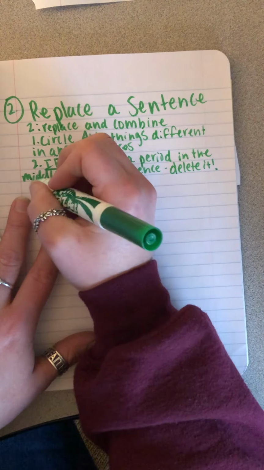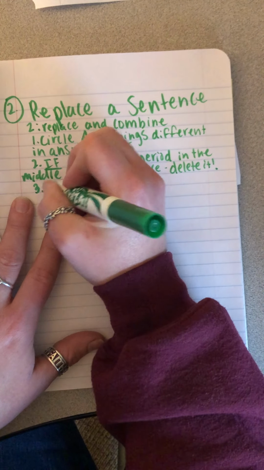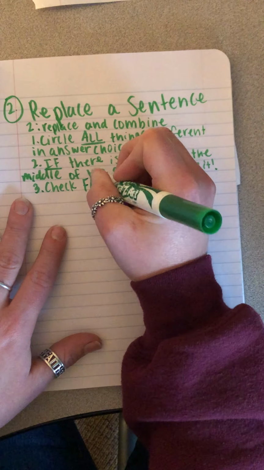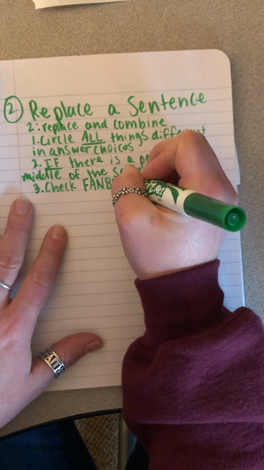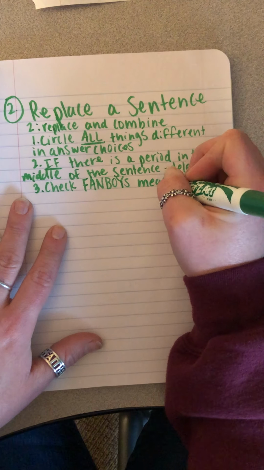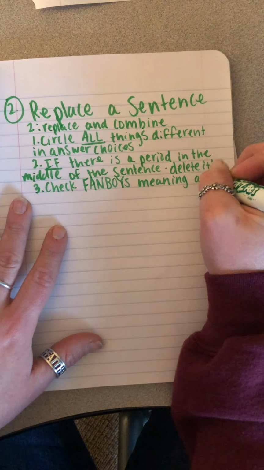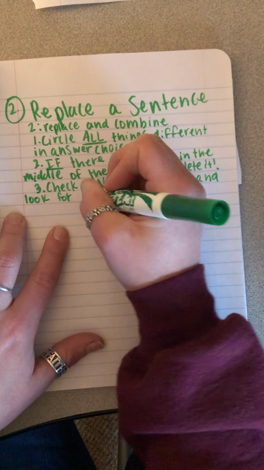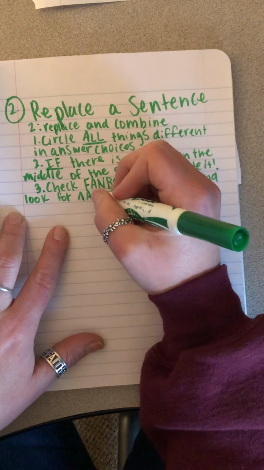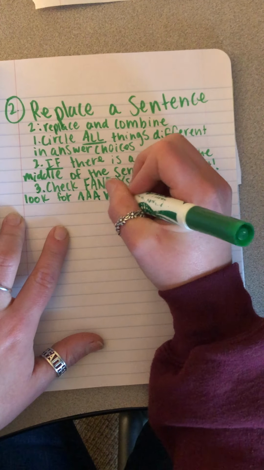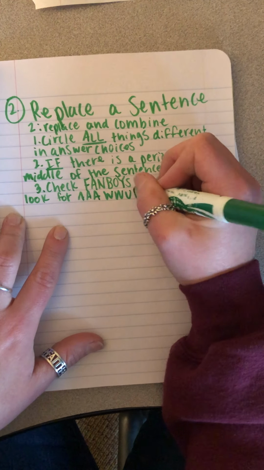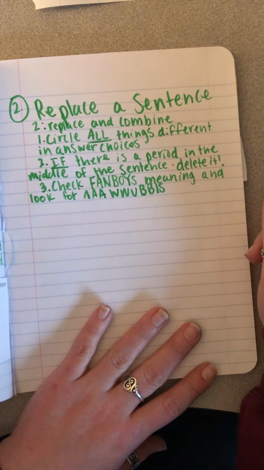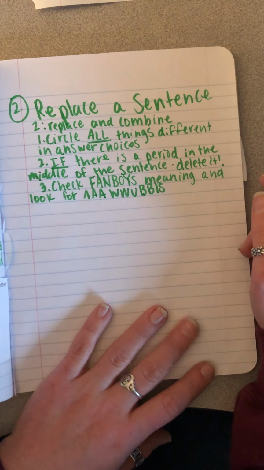Okay. 3, check fanboy meanings and look for awubises, A-W-U-B-I-S. Okay, so it says check fanboy's meaning and look for awubises.